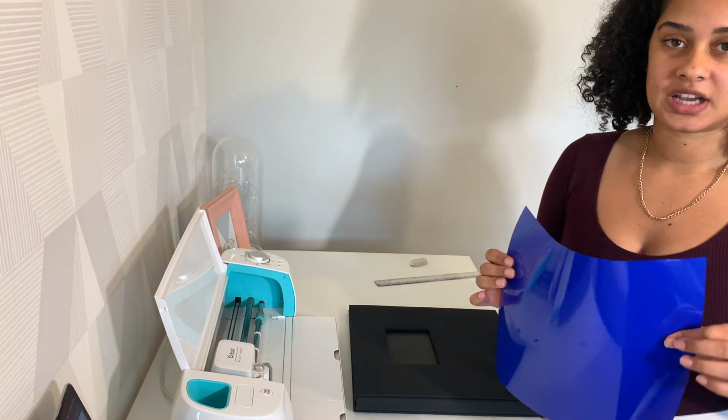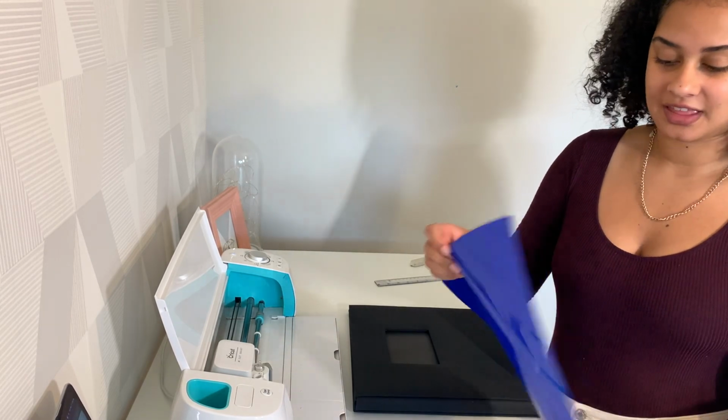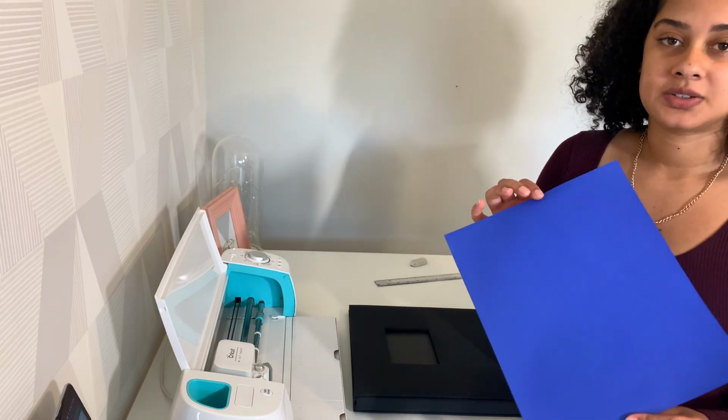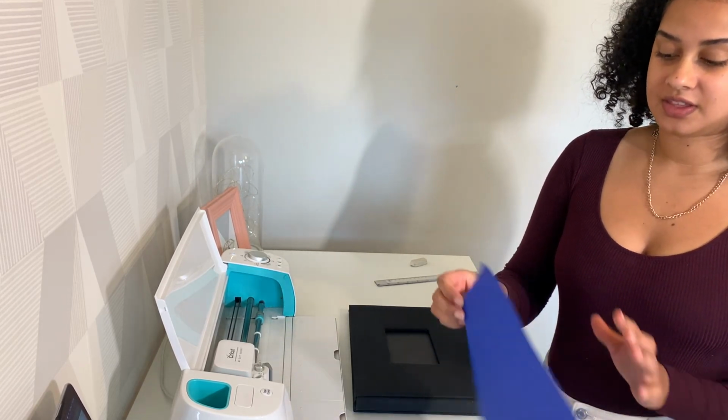When using the heat transfer vinyl, there are two sides. There is a shiny side and then there is a dull side. When we use the heat transfer vinyl, we're going to want to put the shiny side down and the dull side up.